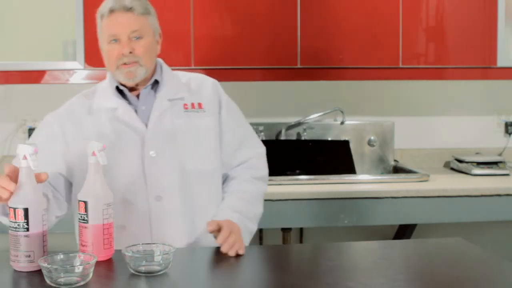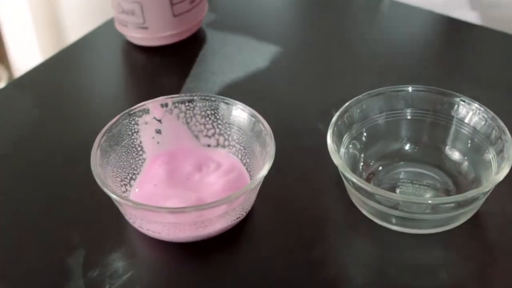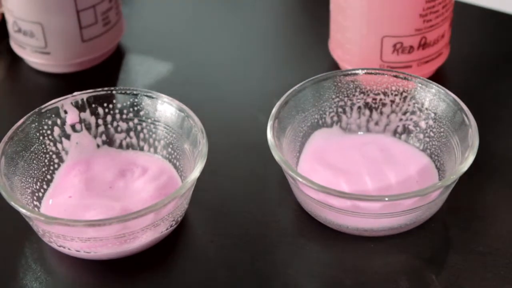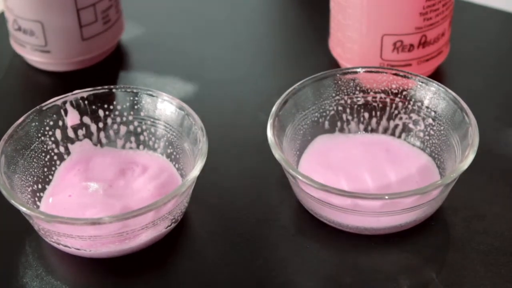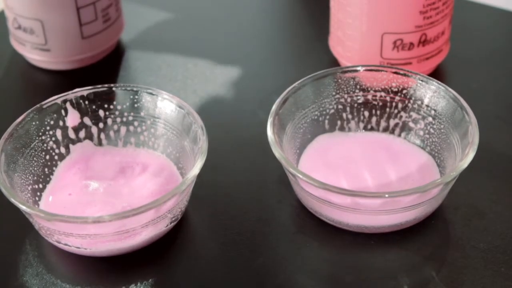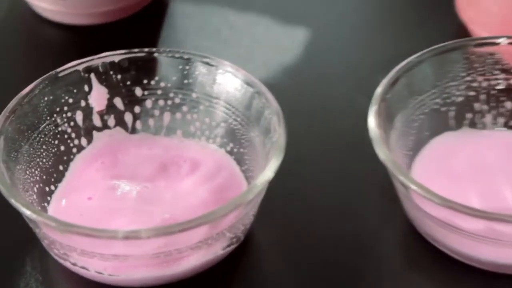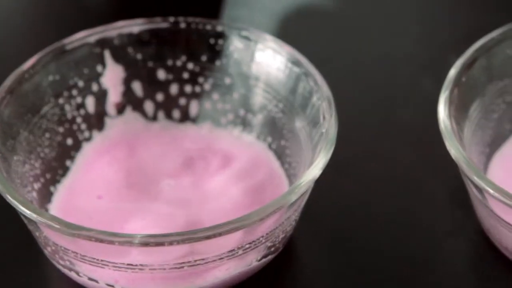Okay, here's triple foam type A and B, both at a 120:1 dilution. Can you see the difference? Well, probably not. They look pretty much the same, but they have very different chemistries and have very different effects on car surfaces. In short, type A is a soap, type B is a polish.